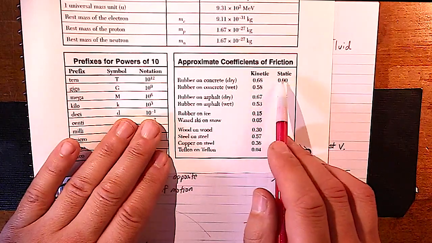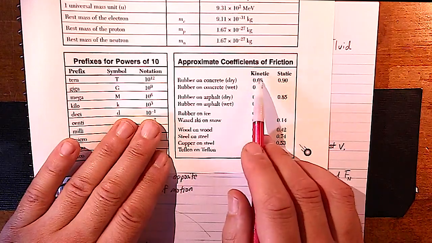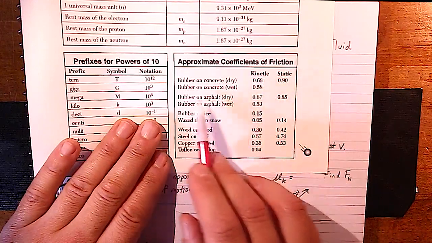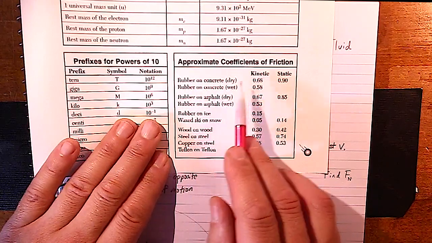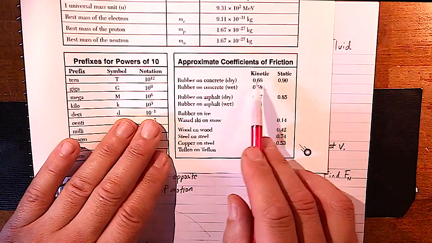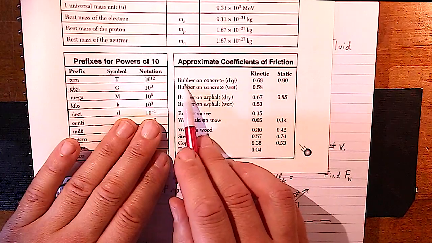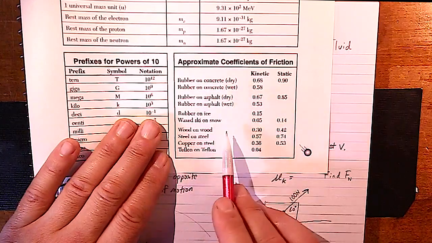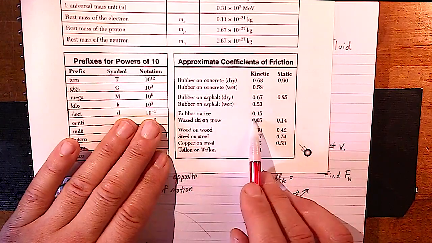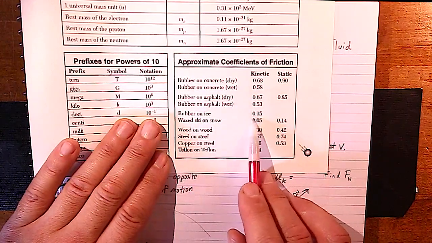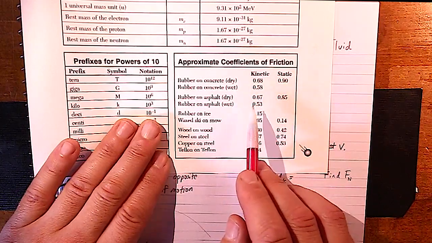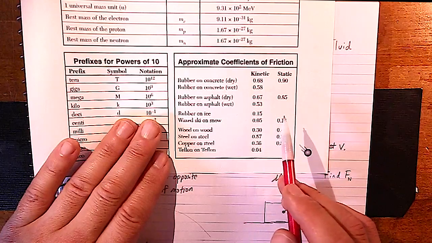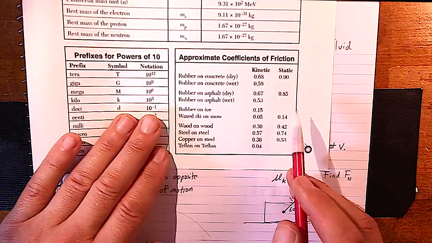We're going to get into static friction right after this. So for now, let's look at kinetic. If we have rubber on concrete and the concrete is dry, that value is 0.68. Why is this important? This would be a car tire on concrete. Rubber on ice, very low coefficient of friction, very slippery. These values can never be greater than 1, and if it was 0, it would be frictionless. It would have no friction whatsoever.